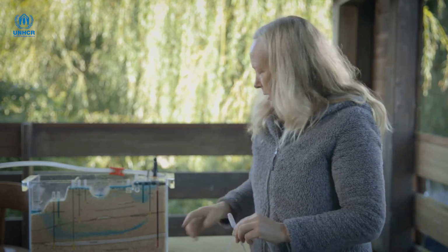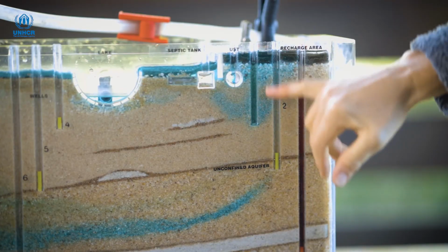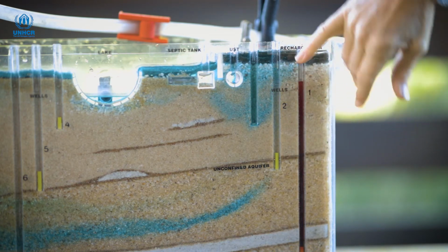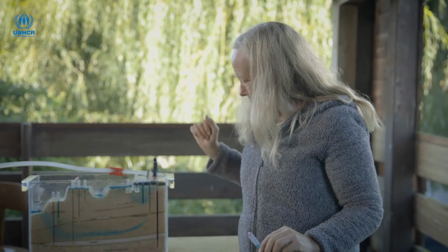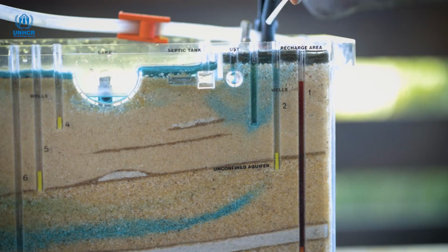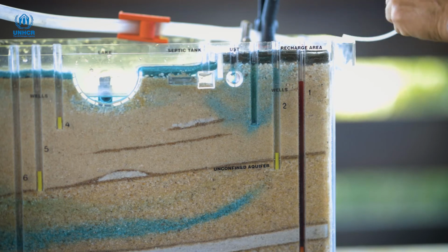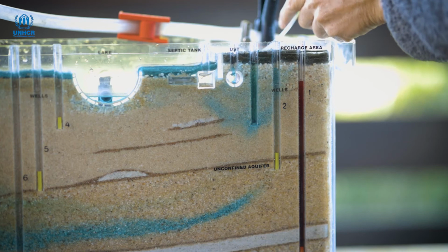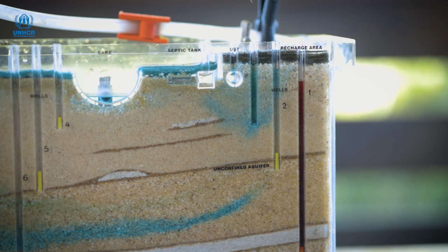So you can see that by just pumping in here, the well has become very clear, but we have introduced the contamination all over.